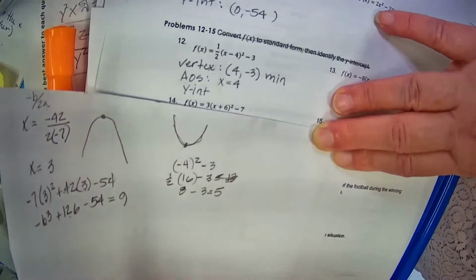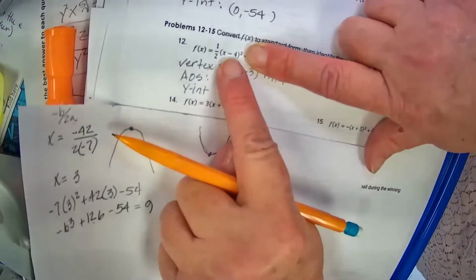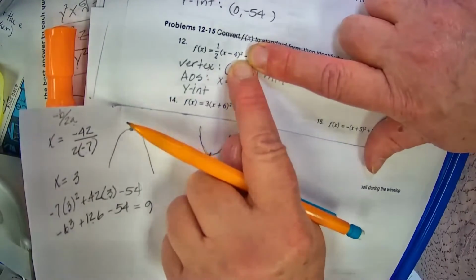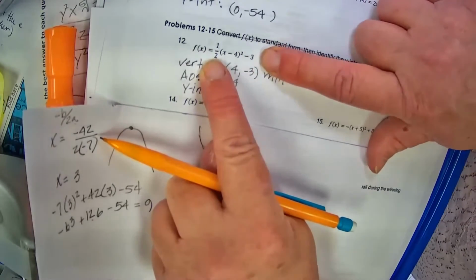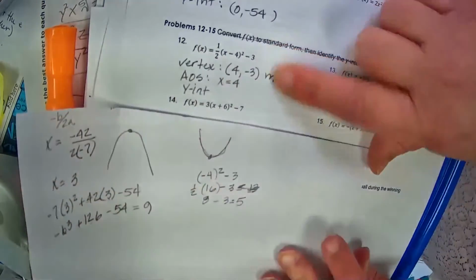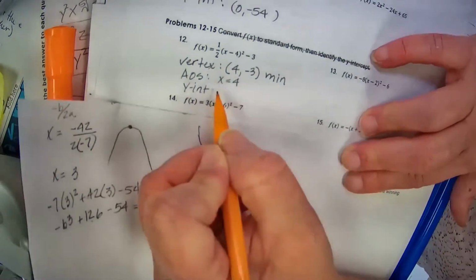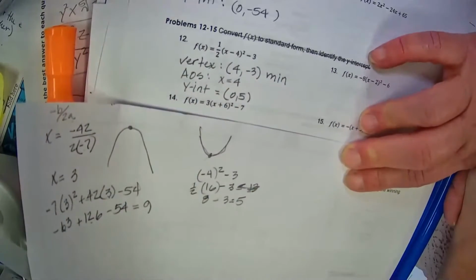Do you plug in the half on the second? Yeah, you plug in the 0 here, get your answer, square it, and then multiply by half, and then plus or minus whatever. So that's going to be 5. So our y-intercept is 0, 5.